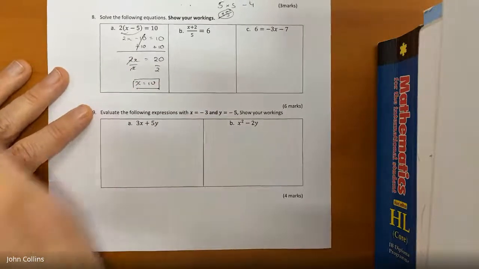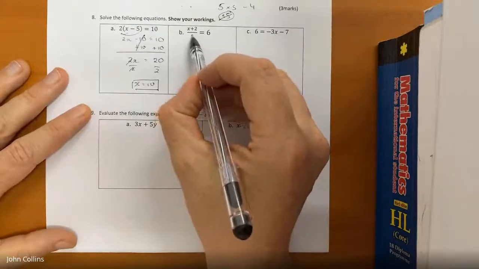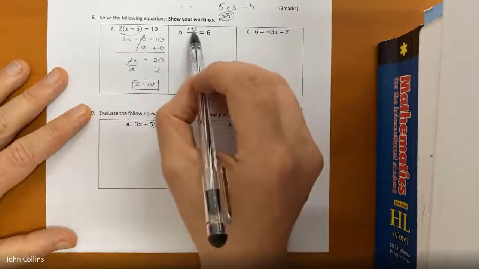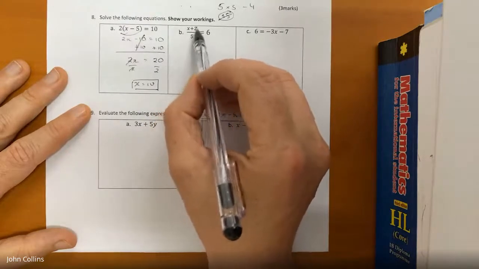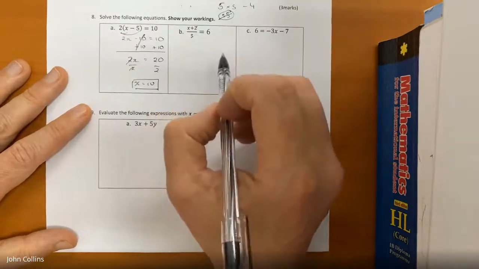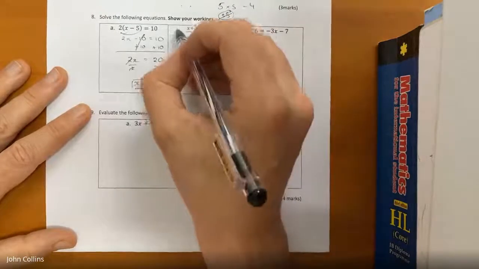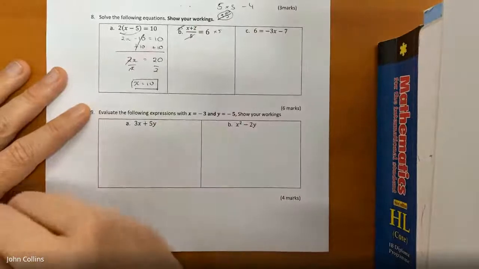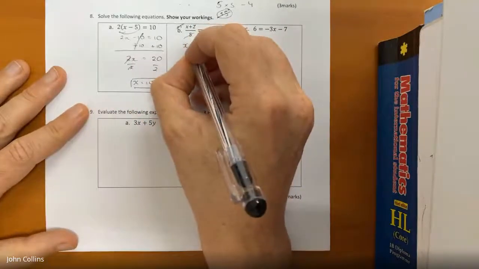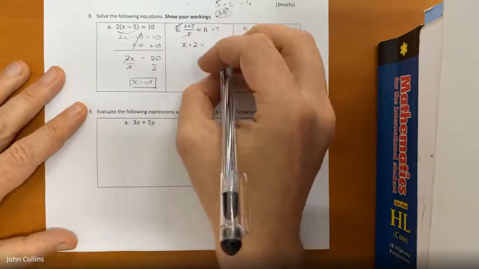Second question. Multiply both sides by 5 to get rid of the 5. I cannot subtract 2 because it's attached to this 5. I'd have to subtract 2 over 5, and I don't want to do that. That's awkward to do with fractions. So multiplying by 5 on both sides will remove that 5 from the left. x plus 2 is here. 6 times 5 is 30.